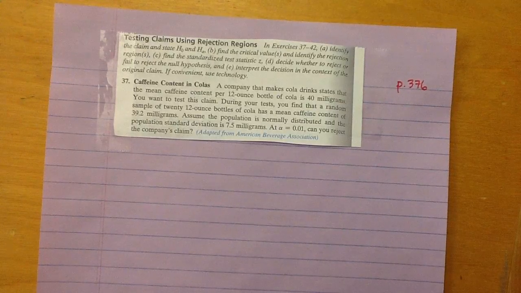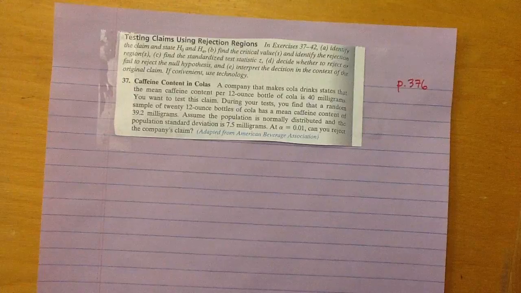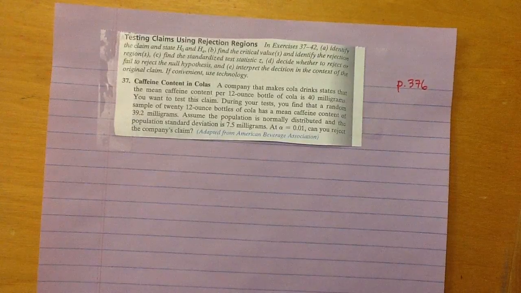So, a company that makes cola drinks states that the mean caffeine content per 12-ounce bottle of cola is 40 milligrams. You want to test this claim. During your test, you find that a random sample of 20 12-ounce bottles of cola has a mean caffeine content of 39.2 milligrams. Assume the population is normally distributed and the population standard deviation is 7.5 milligrams. At alpha equals 0.01, can you reject the company's claim?